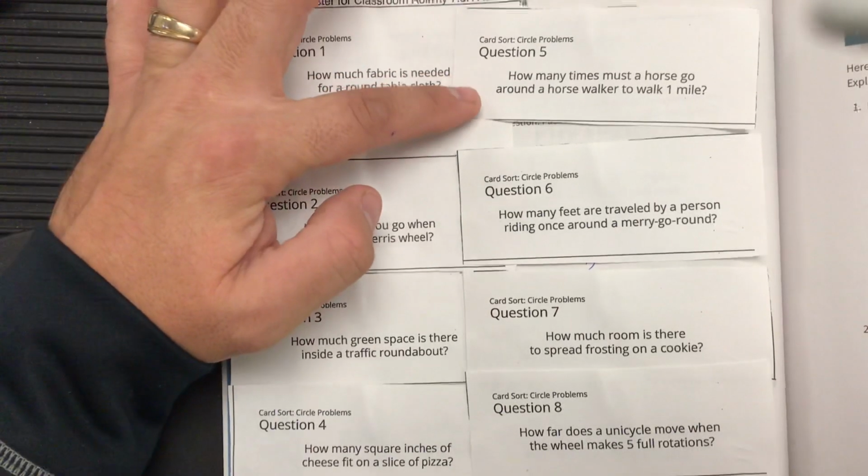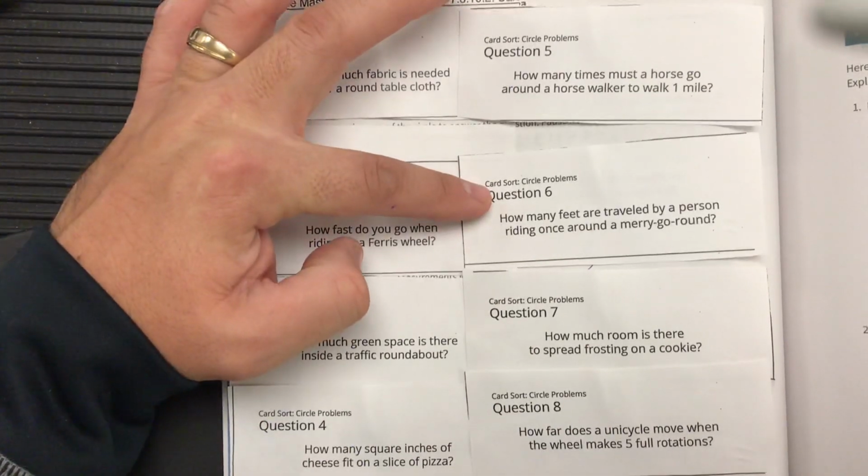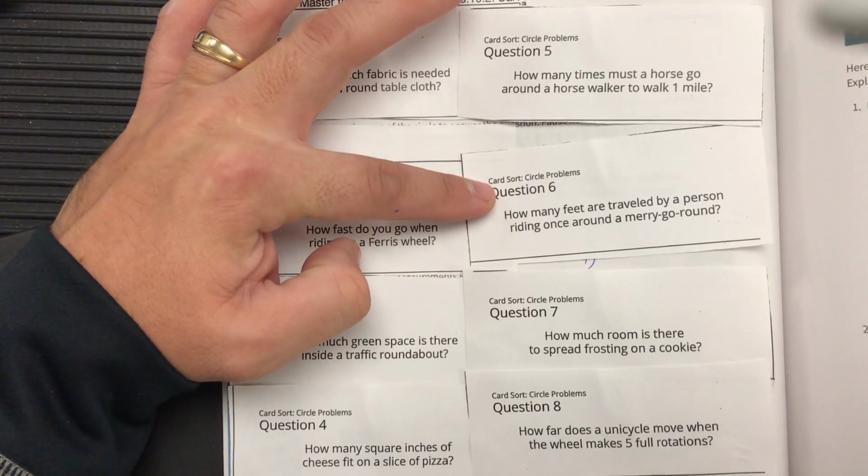3, Jonas? Area. 4, square inches. That kind of gives that one away, I guess. Kaylee? Area. 5, Cameron? Circumference, because a horse is walking around on a horse walker. 6, Brody? Area. No. Circumference. That's kind of like the Ferris wheel. You're going around. Okay, going around the outside. Circumference.